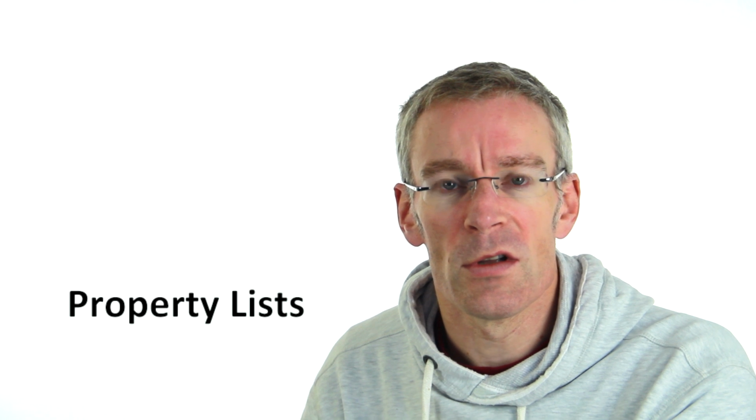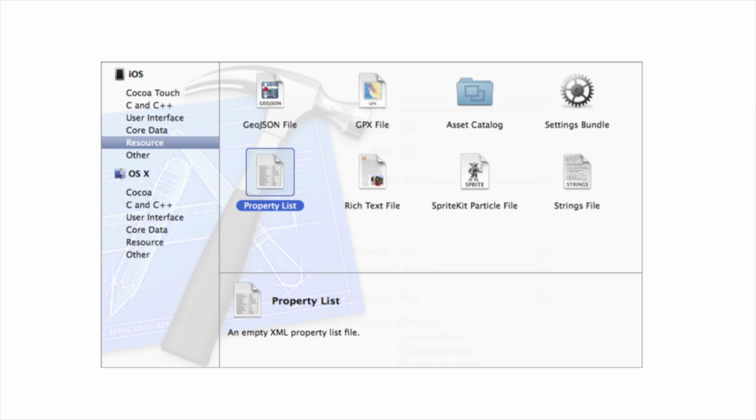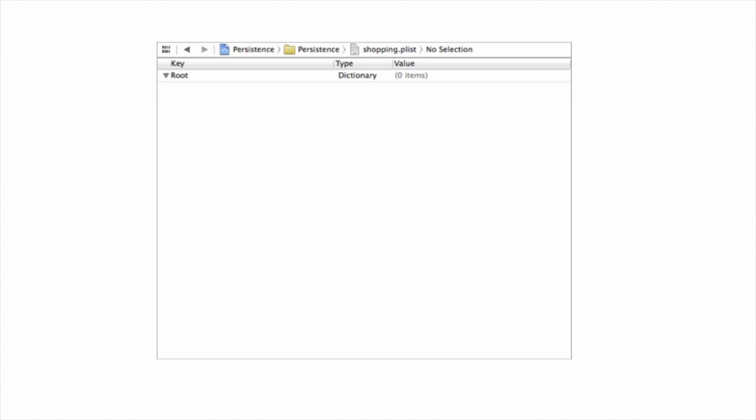The next thing we're going to talk about is something called a property list or a plist. A property list is an XML file which is structured in a way which makes it very easy for Xcode to understand it and to read it and to parse it. To create a plist, we add a new file and we choose the resources tab, and in there you'll see the option of choosing a property list. And when you first create it, it looks a bit like this.